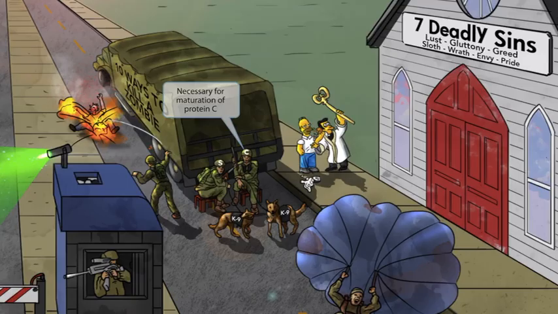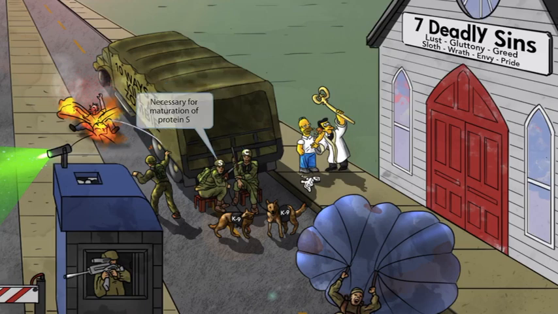Once again, the military has come to the rescue with a truck full of supplies, a canine dog unit, and several other soldiers. Notice that one of the soldiers' helmets has the letter C on it, which represents that he's a corporal in the military. This should help you remember that vitamin K is necessary for the maturation of protein C, which is involved in coagulation. His comrade's helmet has the letter S on it, which represents that he's a sergeant in the military. This should help you remember that vitamin K is also necessary for the maturation of protein S.